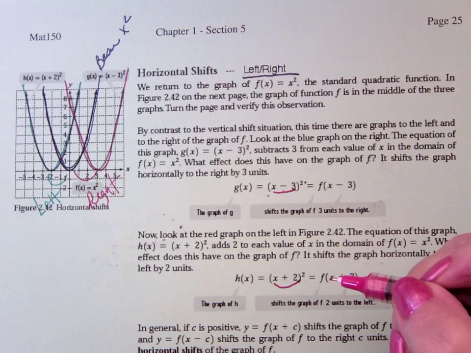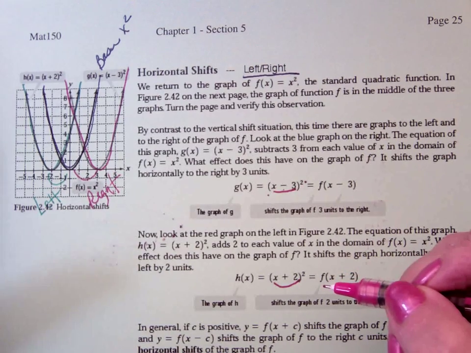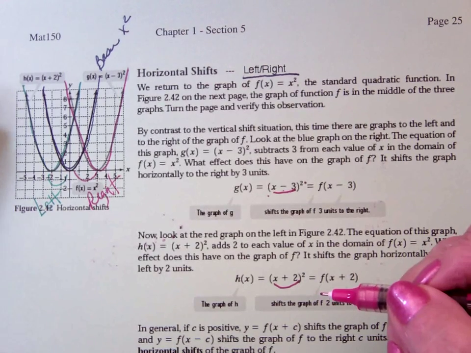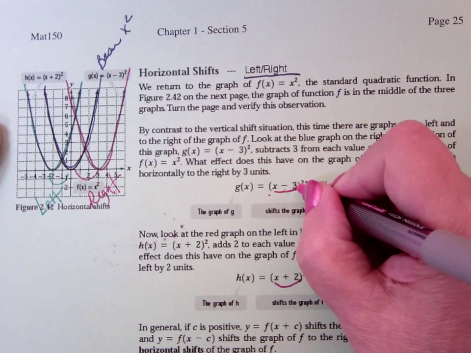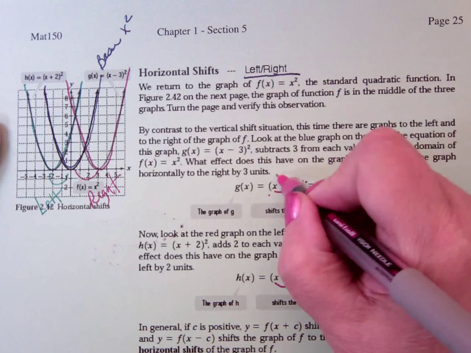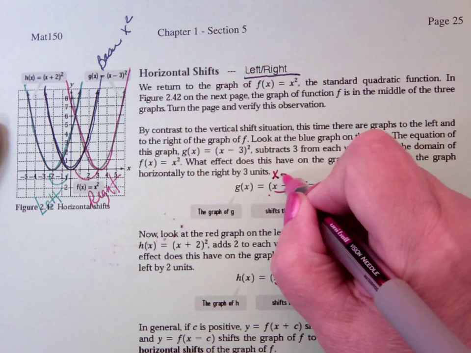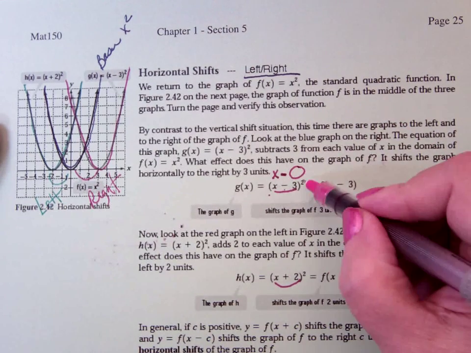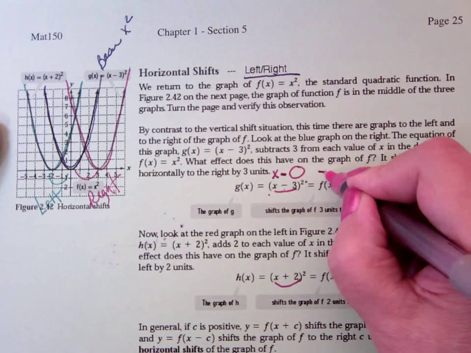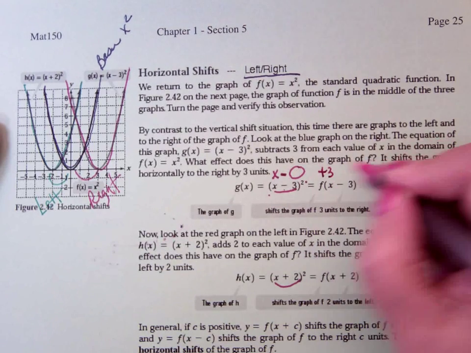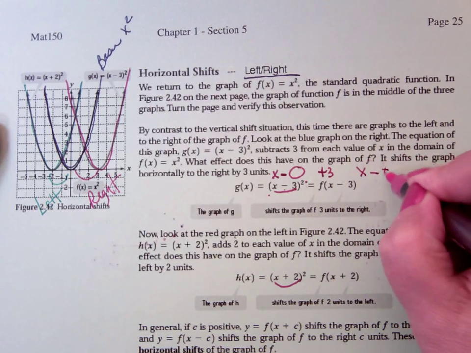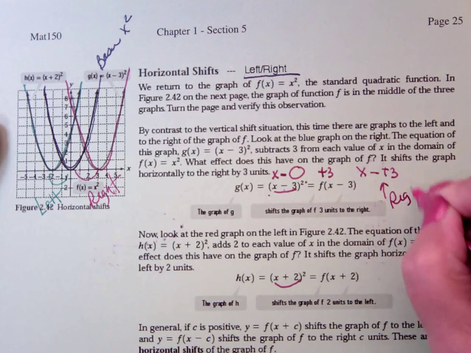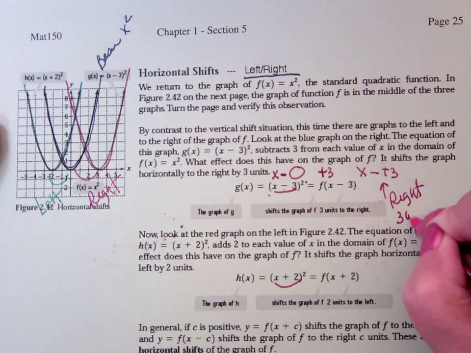Now, which shift is which direction? Well, this is always the opposite of basically what you think it is. If I think about x minus 3, transformations are always in the form of x minus something. And in this case, x minus 3, I'm going to have a plus 3. So it's x minus a plus 3. Now that means I'm going to be looking at right 3 units.